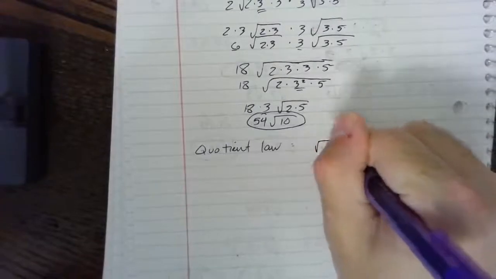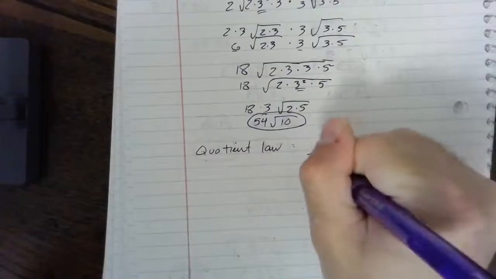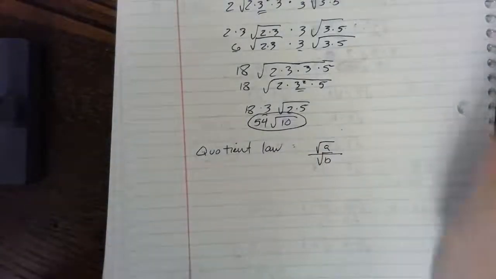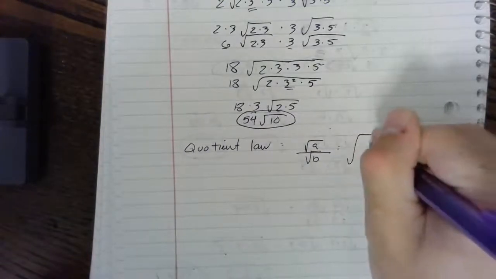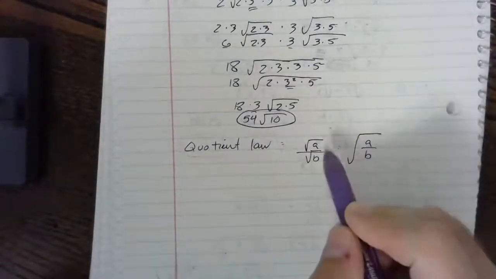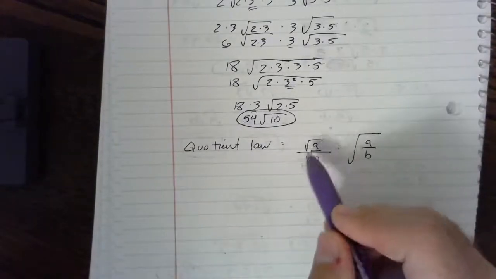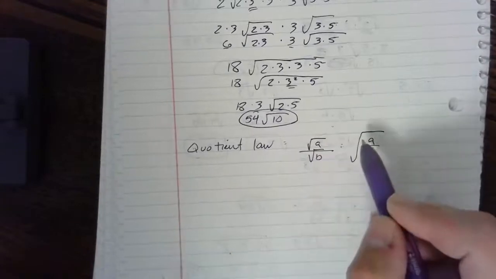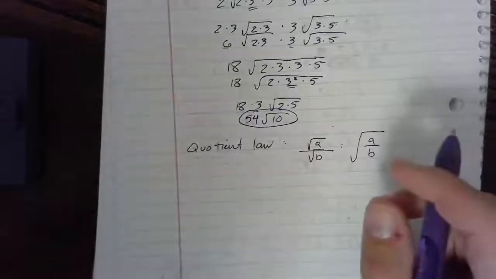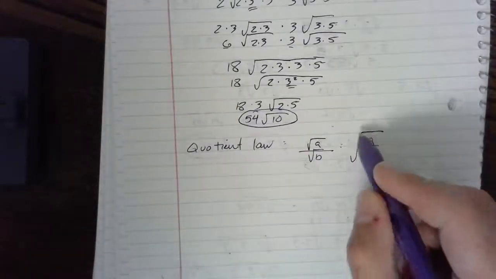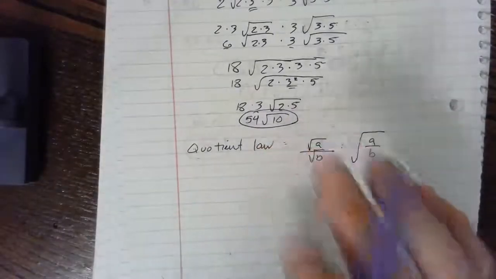If I have the square root of a, remember, just a placeholder, divided by the square root of b, I can rewrite it as the square root of a over b. So I take 2 individual square roots, and I can combine them into a single one. Hey, guess what? I can also do the reverse. I can take a whole individual and break it into 2 different ones. It works both ways.